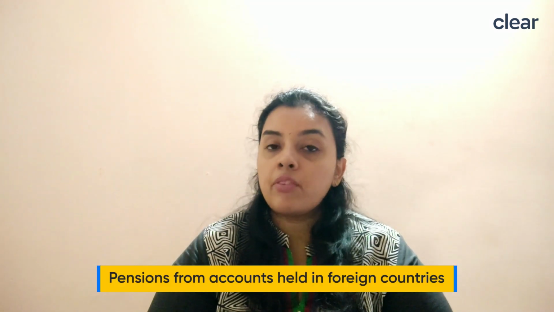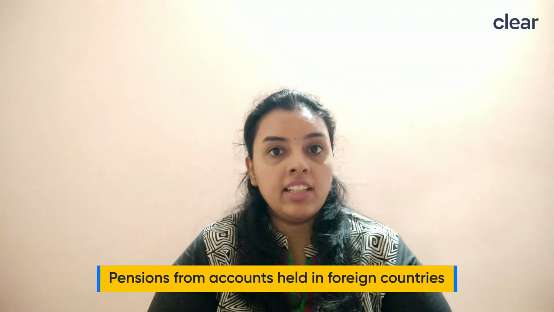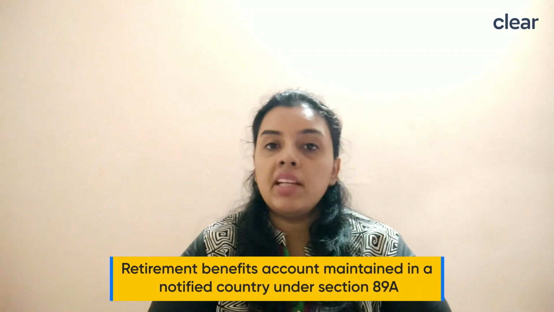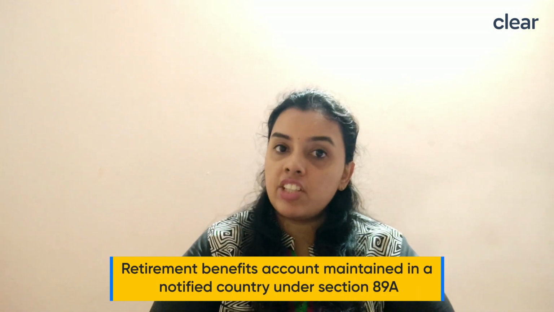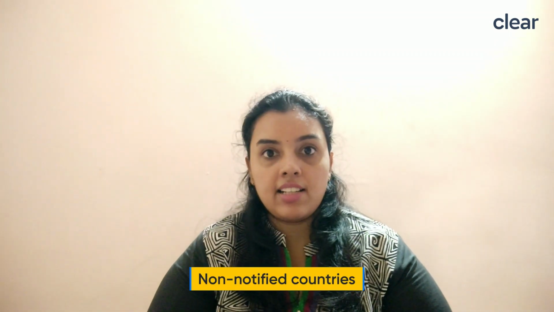Further, individuals receiving pensions from accounts held in foreign countries and filing ITR 1 in India will be required to provide additional details. They will have to give details of the retirement benefits account maintained in a notified country under Section 89A and the retirement account maintained with non-notified countries.